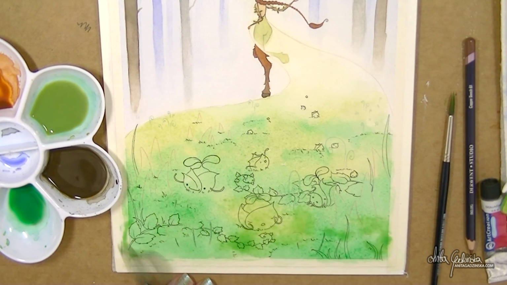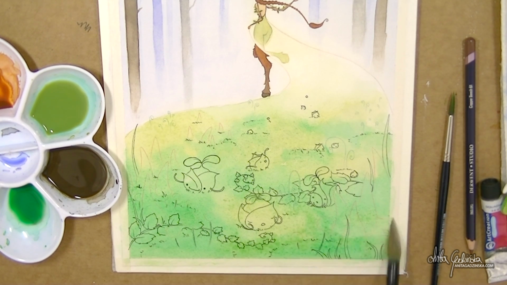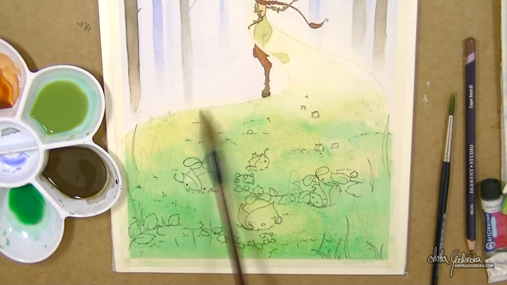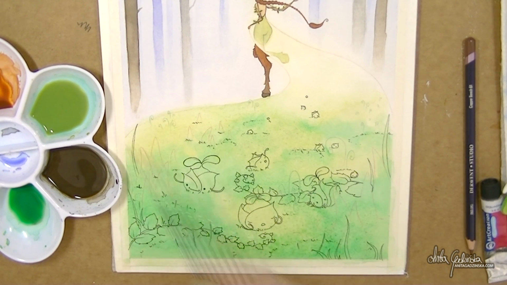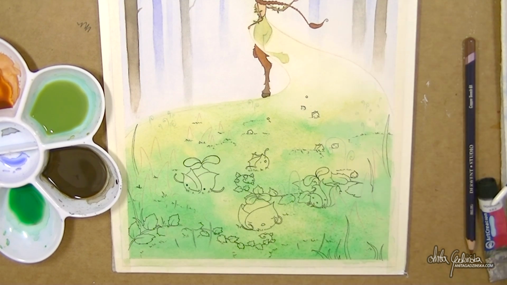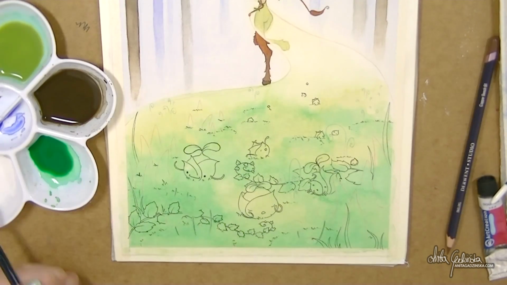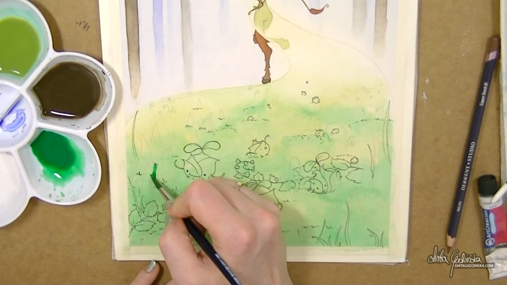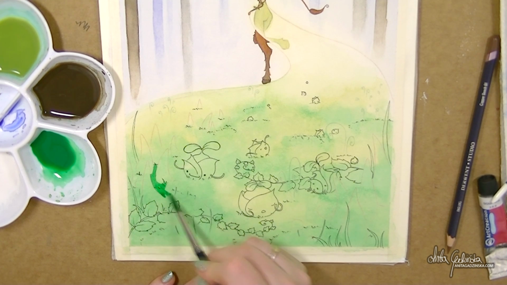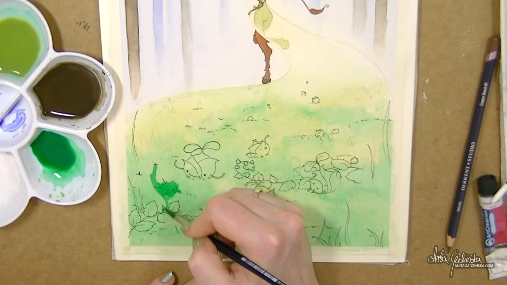Even though I like mixing recently, I still used colors straight from the pans in this painting because I wanted them to be really vibrant. And coincidentally, all the colors I wanted to use, I had readily in the pans, so that was really convenient. And I keep just adding layers, building up that vibrance, I suppose.